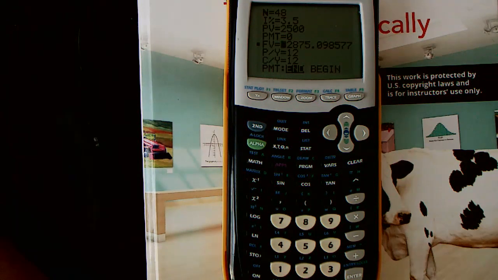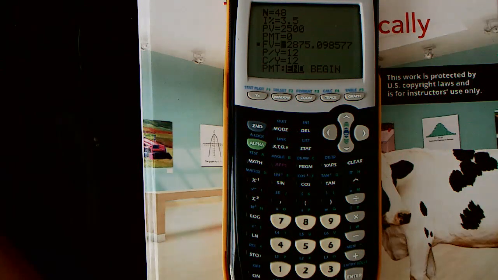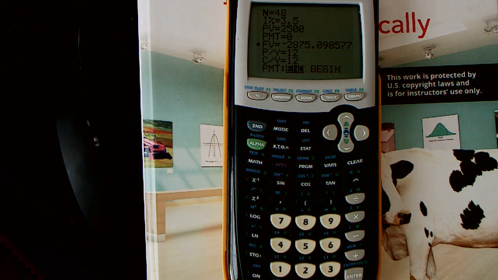2875 dollars 10 cents. We rounded up 10 cents. Last part, part D. Original principal 25,000. 5.5% daily for 360 times a year for 20 years.